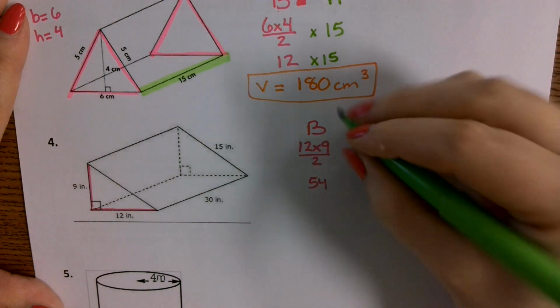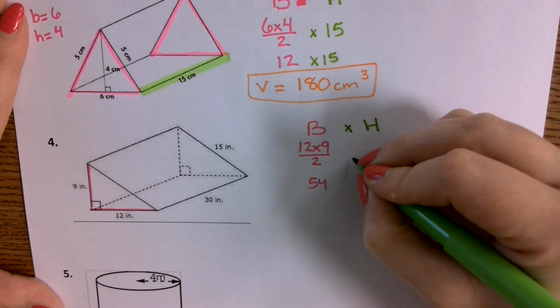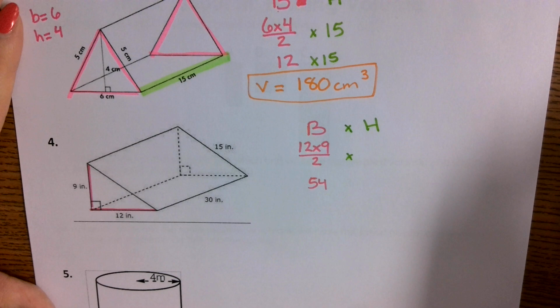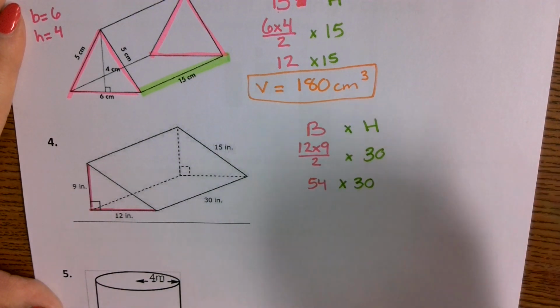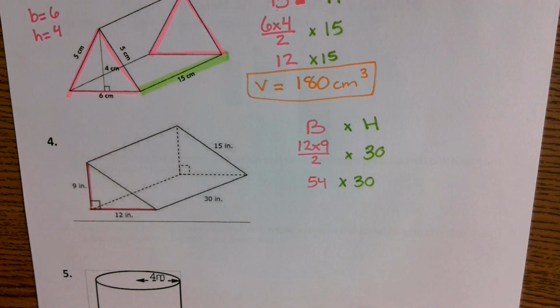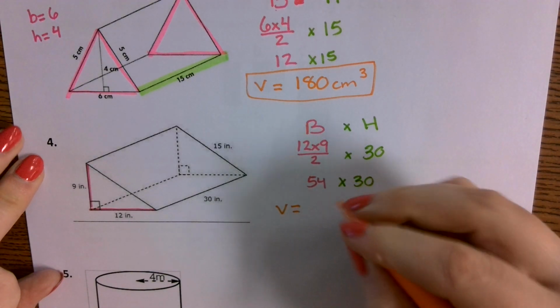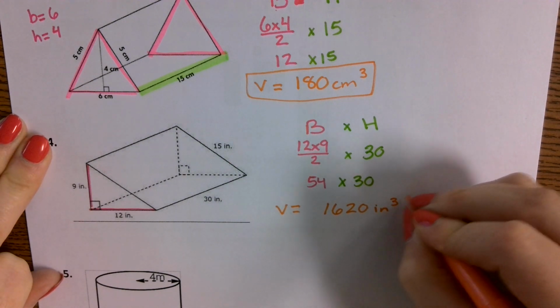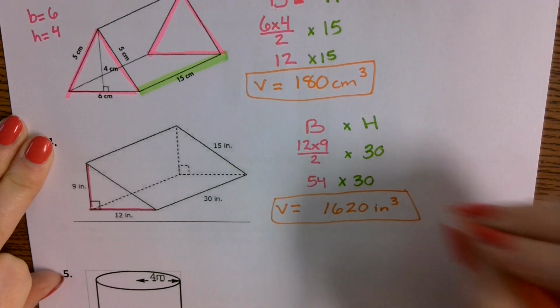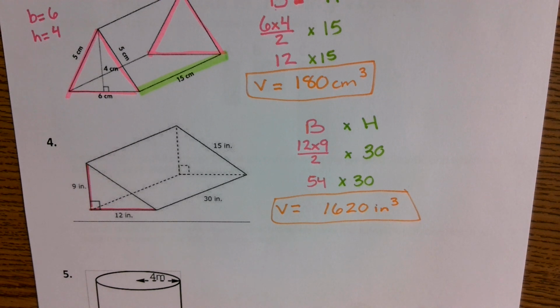Then you're going to multiply it by the height of the prism. What's the height of the prism? 30. We're going to multiply by 30. Okay, and that's going to give us our volume. So our volume is 1,620 inches cubed.